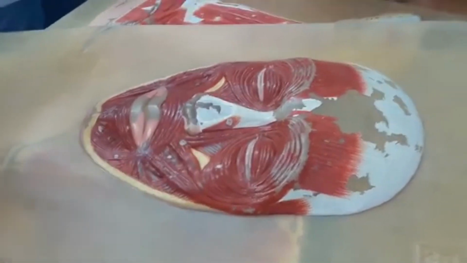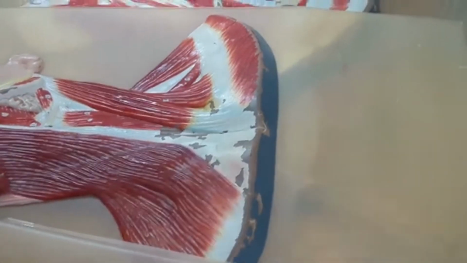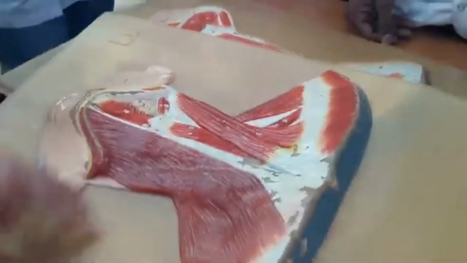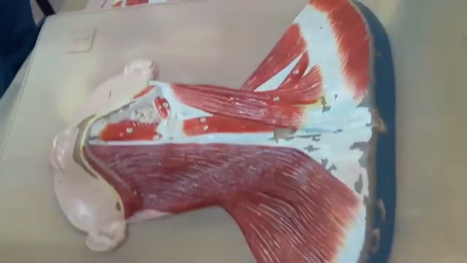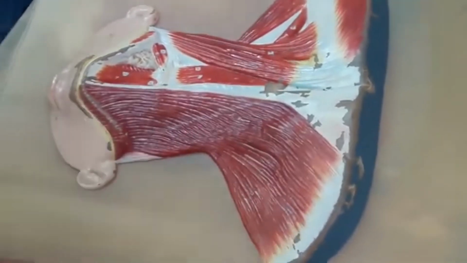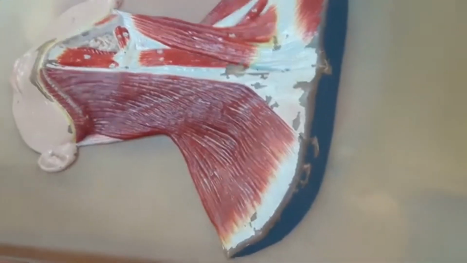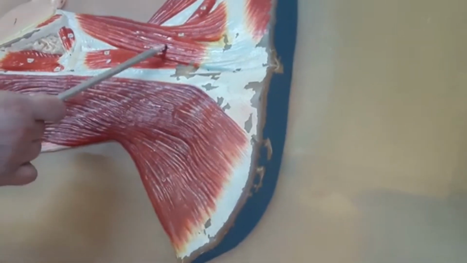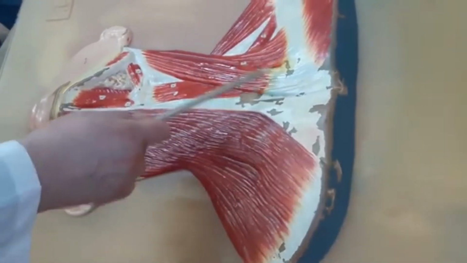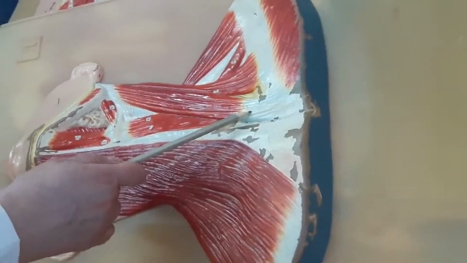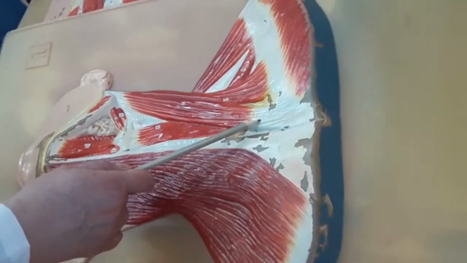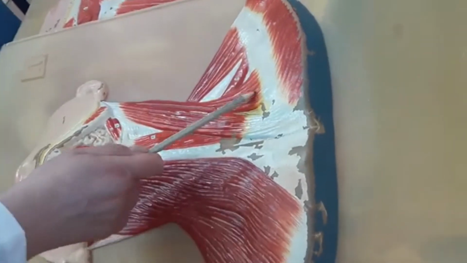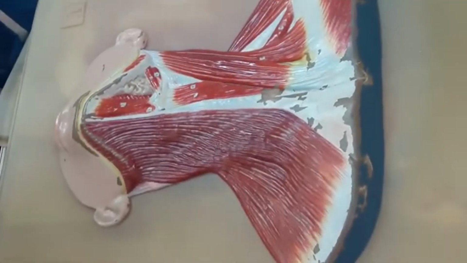Do you understand? Then the muscles of the neck. The muscles of the head, please. The muscles of the neck have a superficial part, superficial muscles and deep muscles. Look, this is platysma. Sternocleidomastoideus. It has 2 crura, medial crus and lateral crus.